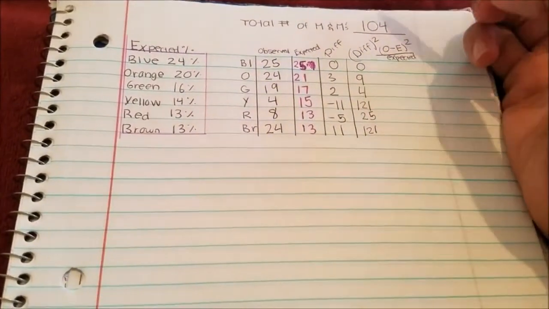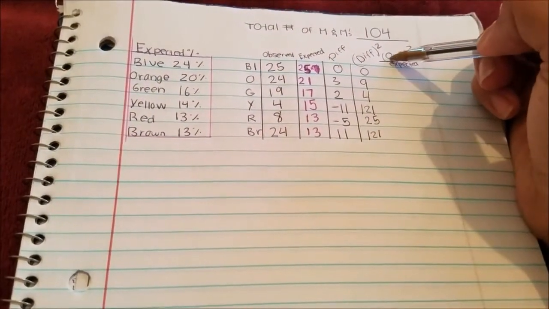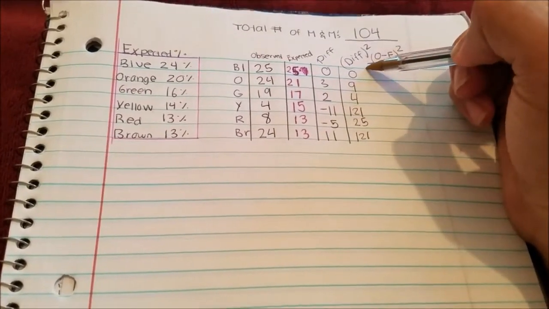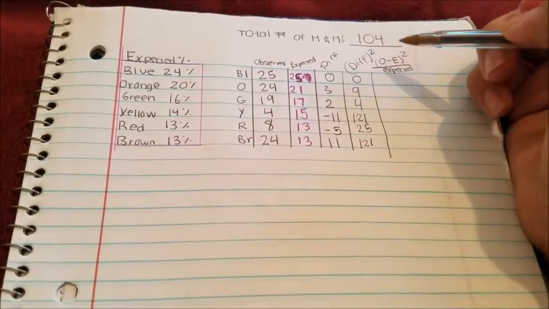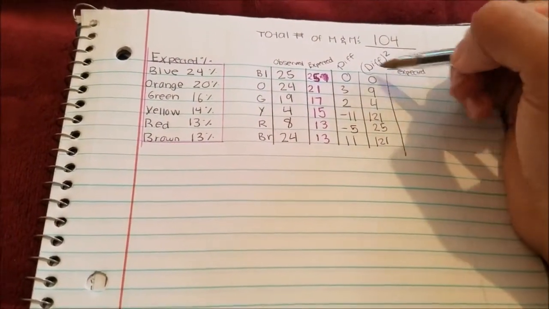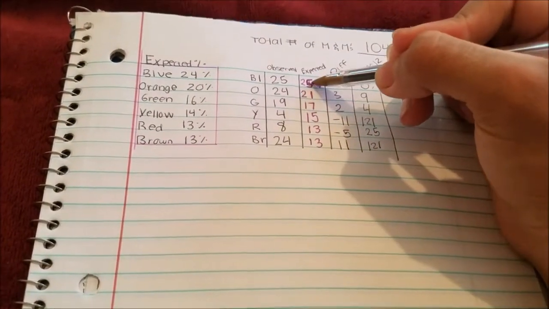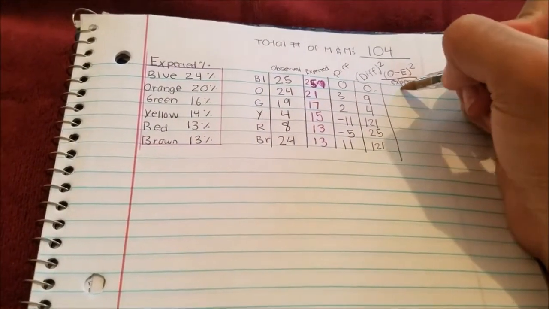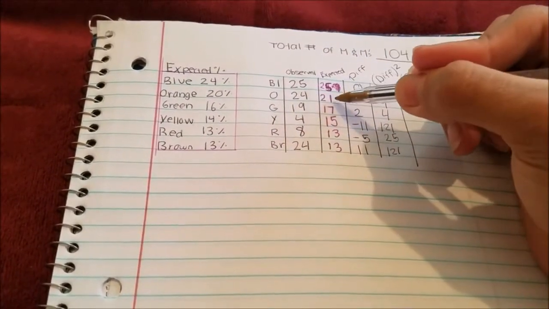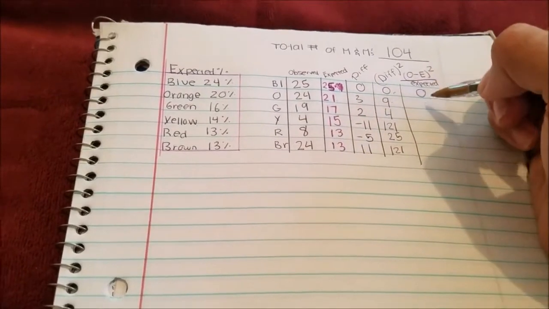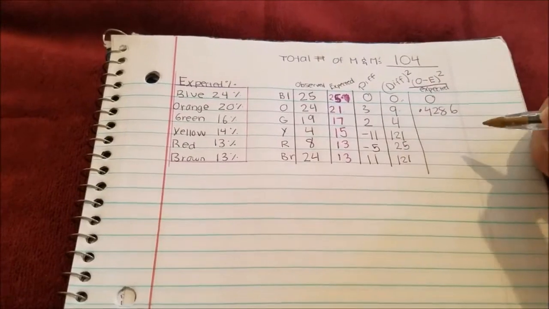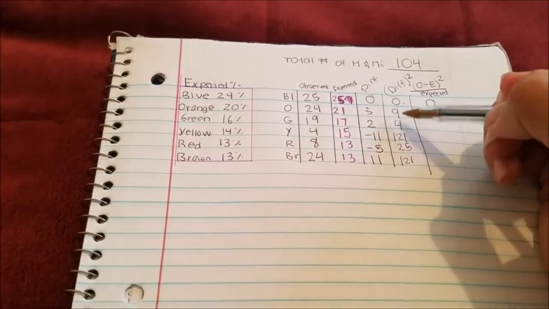Our next step is to divide our observed minus expected squared by the expected. We're going to do that in this column right here. So for blue, it would be 0 divided by the expected 25, which equals 0. For orange, it would be 9 divided by the expected 21, which would equal 0.4286. And we continue to do this for each color.